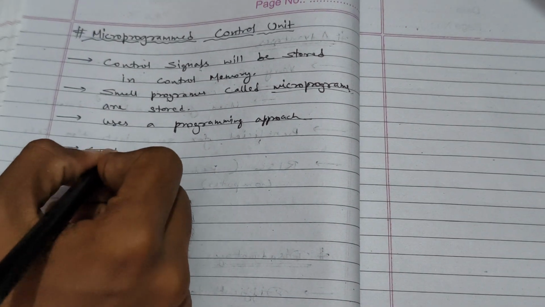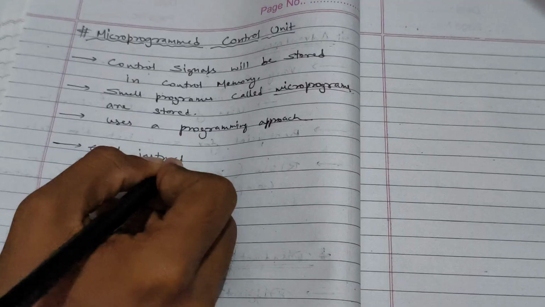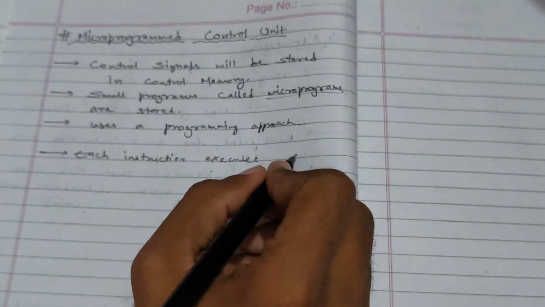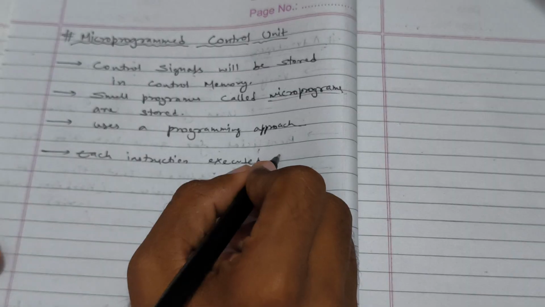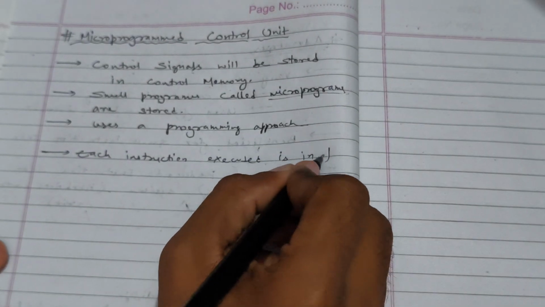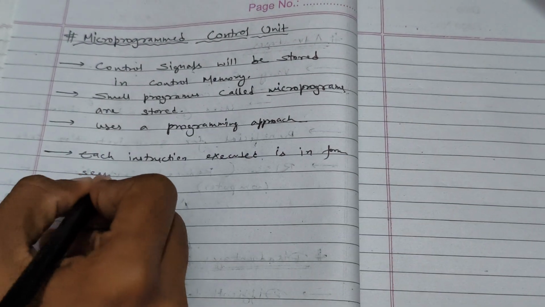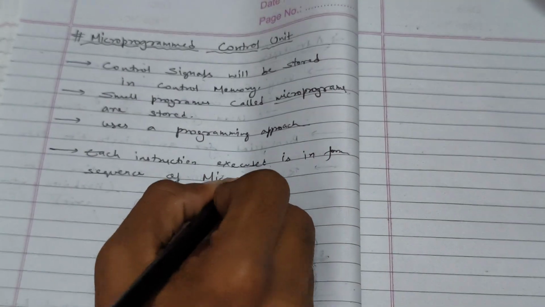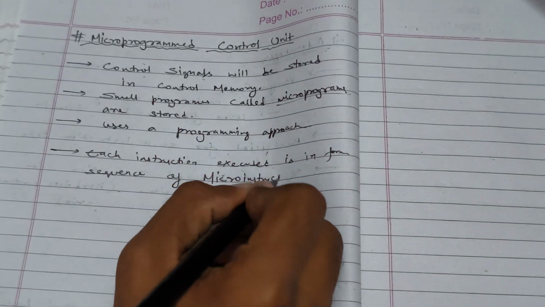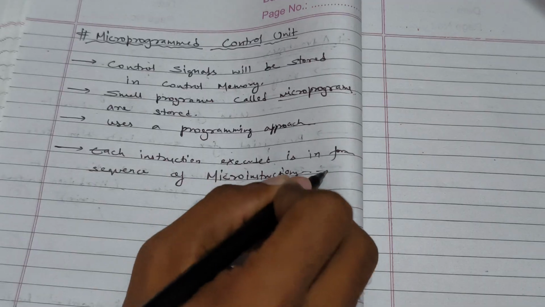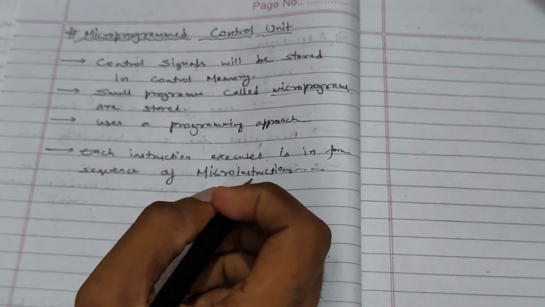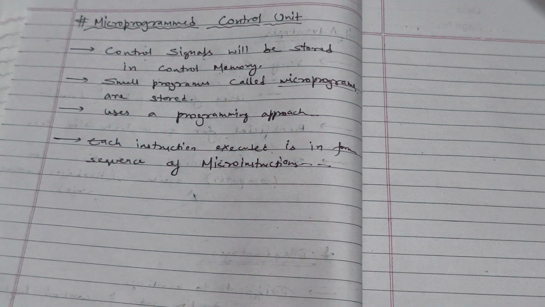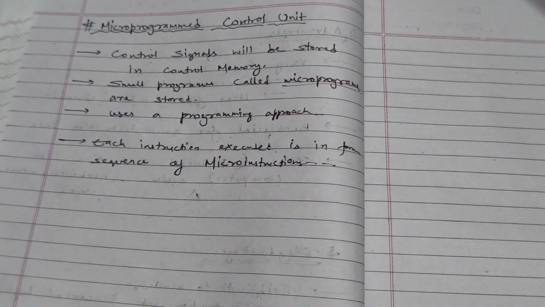Each instruction executed is in the form of a sequence of microinstructions. So let us now see the block diagram of the microprogram control unit.